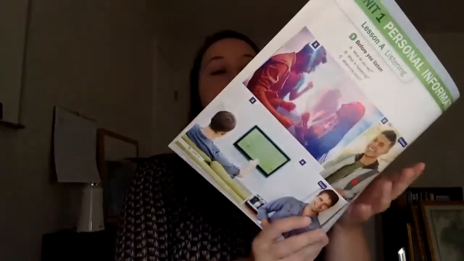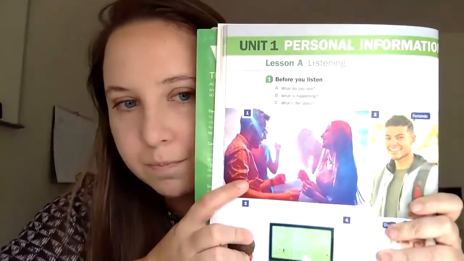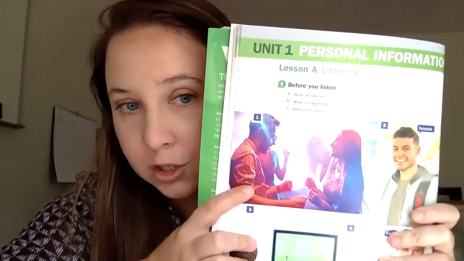So let's take a look first at the pictures that are on page 6. So we're going to use the new book for now, but if you have the second edition, again, that is perfectly fine. So in the first picture here in the new book, what do you see? What do you see in this picture?